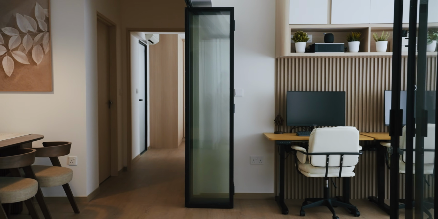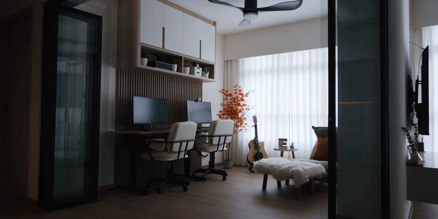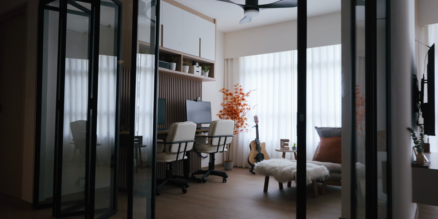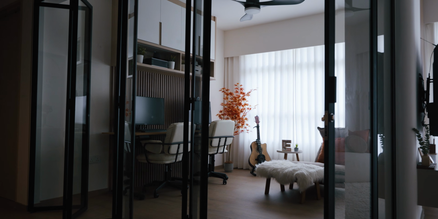The greatest challenge for me was in this area because I'm not a very strong believer in bifold doors, but we tried to meet in the middle ground to make sure that the bifold doors are done in a way that is very slick.